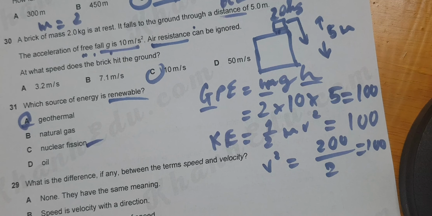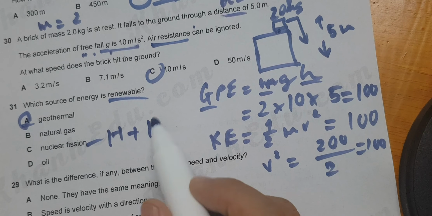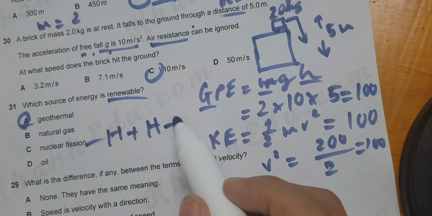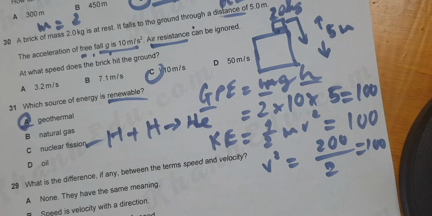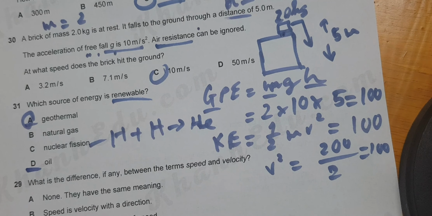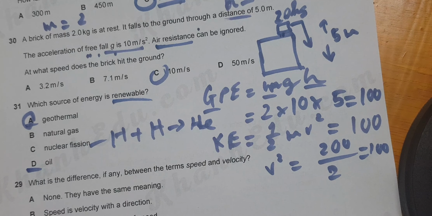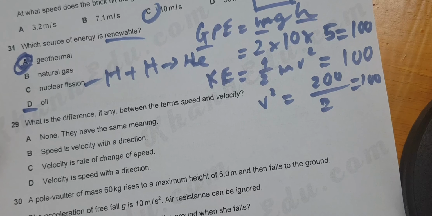This one is a combination of two hydrogen nuclei to become one single atom, helium. So this would also not be a renewable source. Oil also is not, because oil comes from plants and is a fossil fuel. Okay, so A is the correct answer.